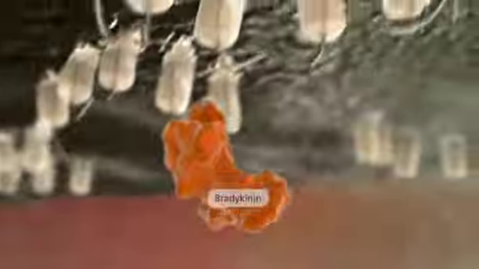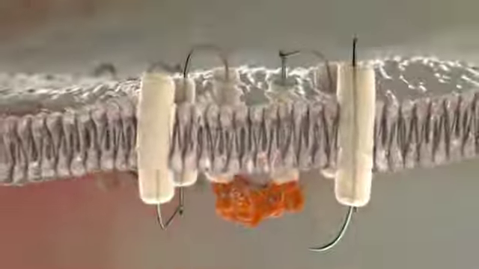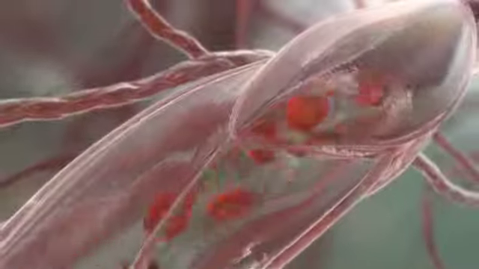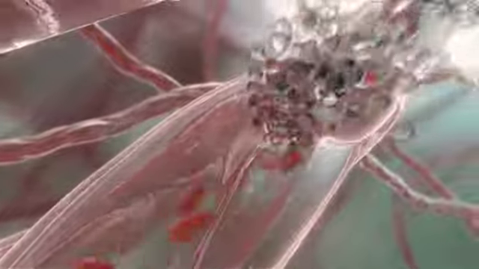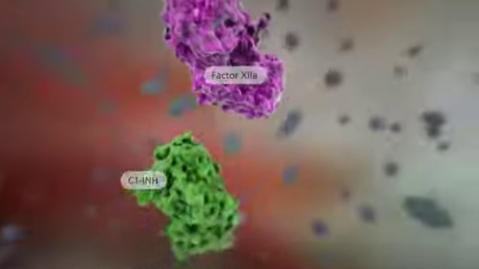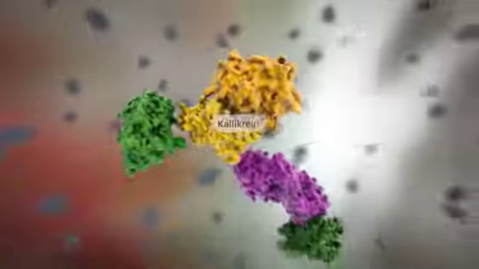Bradykinin binds to bradykinin receptors found on endothelial cells lining the inner layer of the vascular space. The endothelial cells lose their attachment to each other and retract. This allows fluids and proteins to diffuse out into the local tissues, causing tissue swelling. C1 inhibitor inhibits both activated factor 12 and kallikrein, so preventing bradykinin production.